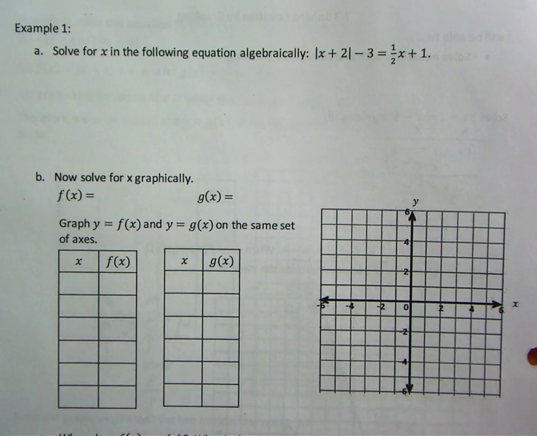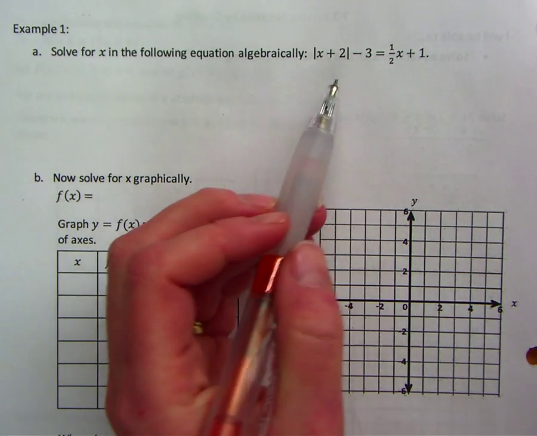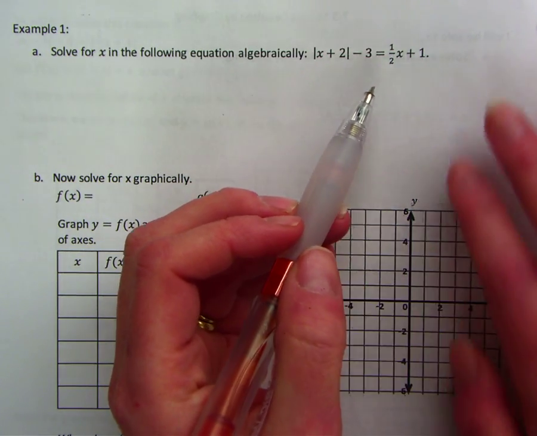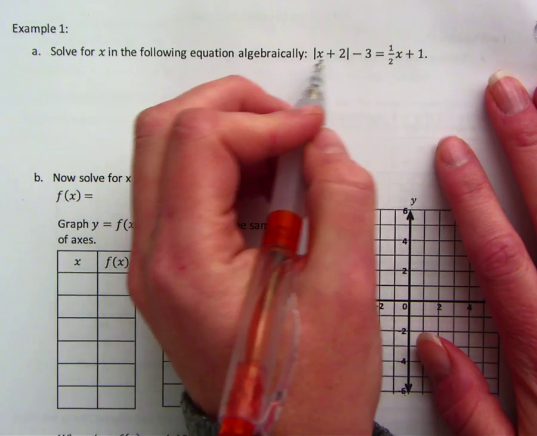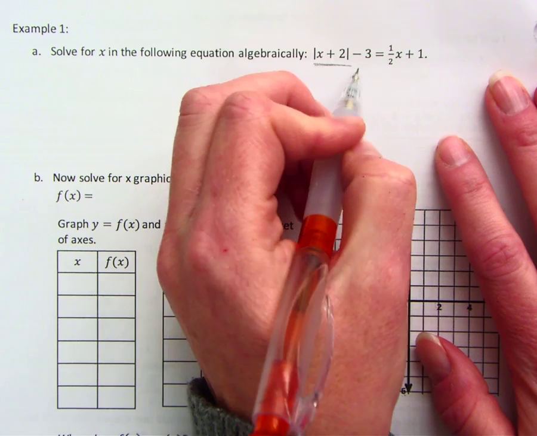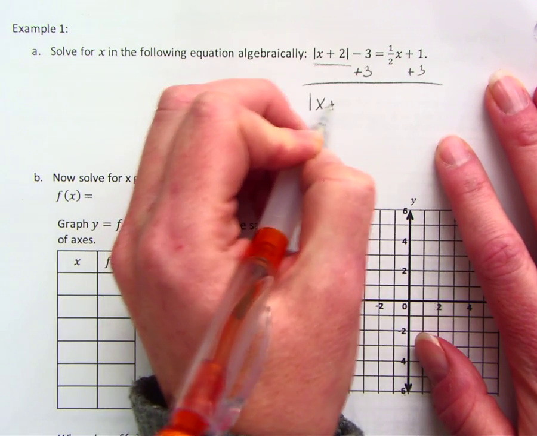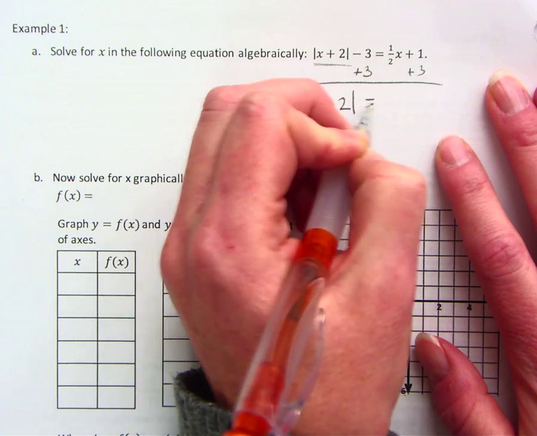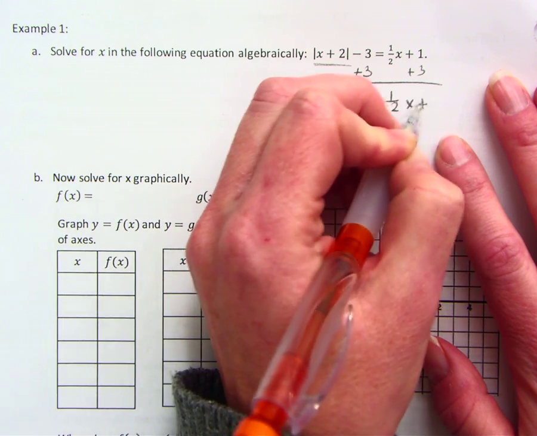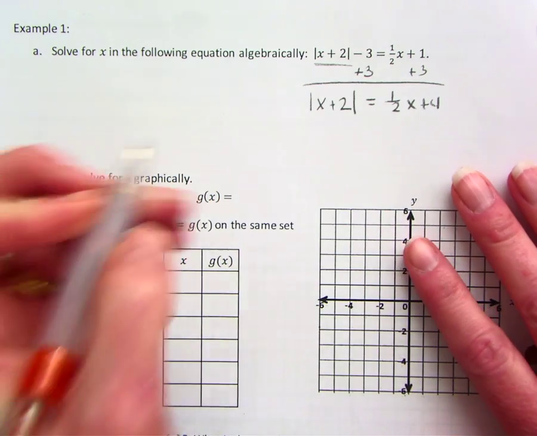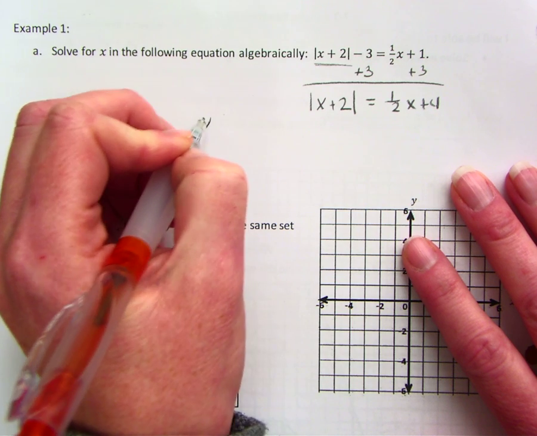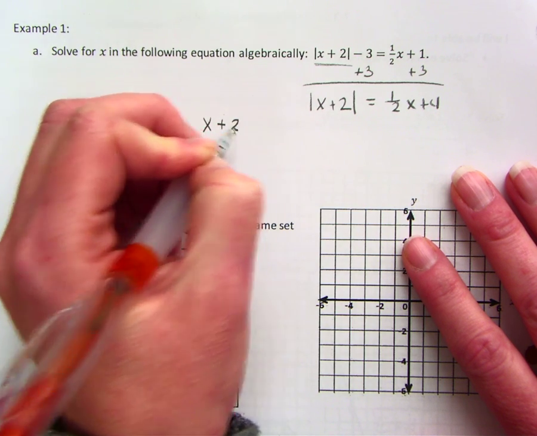So we're working at solving absolute value equations, and we get to this problem, and we're going to solve this algebraically. So using our steps to solve absolute value, we're going to isolate the absolute value by moving the 3 to the other side. So now we have the absolute value of x plus 2 is equal to 1/2 x plus 4.